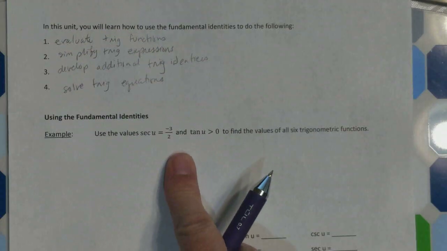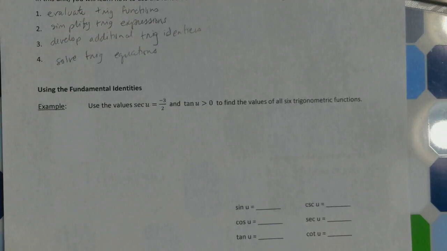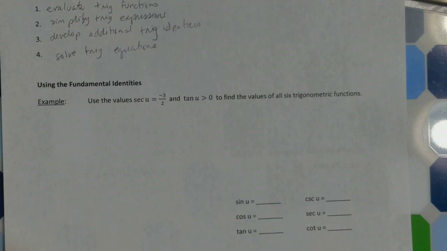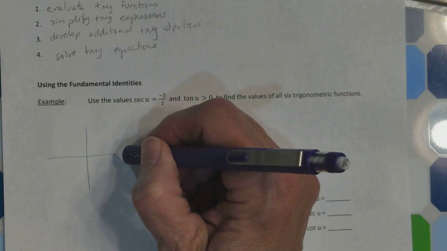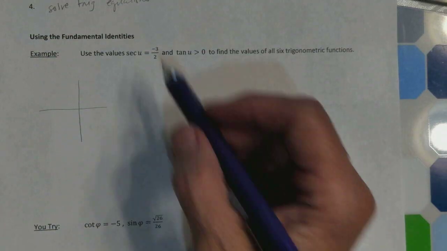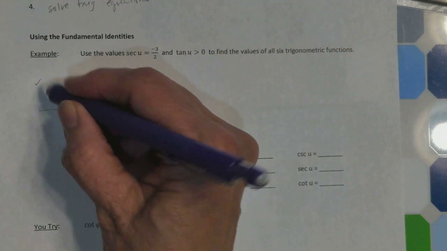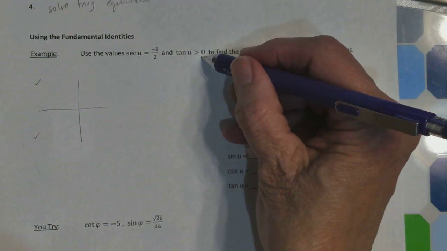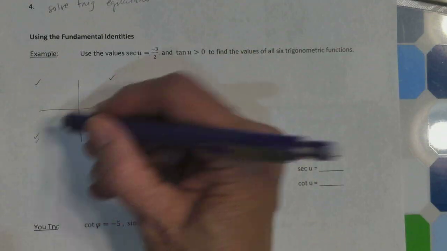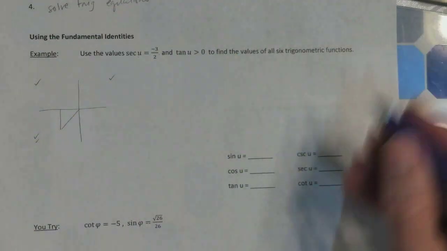So we are going to be using the fundamental identities to calculate this. It says use the values that secant u is equal to -3/2 and that tangent is greater than 0. So if we were thinking about the coordinate plane, secant is the reciprocal of cosine. Cosine is negative in the second and the third quarter. Tangent is positive in the first and the third quarter. So this triangle is being built here.